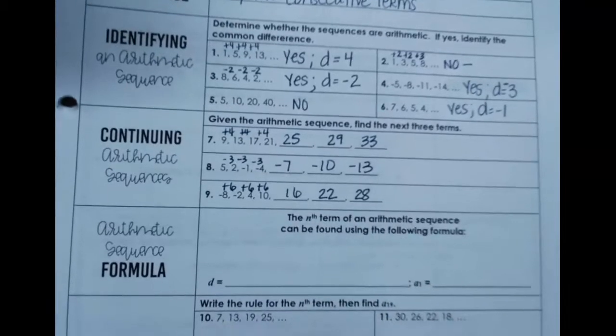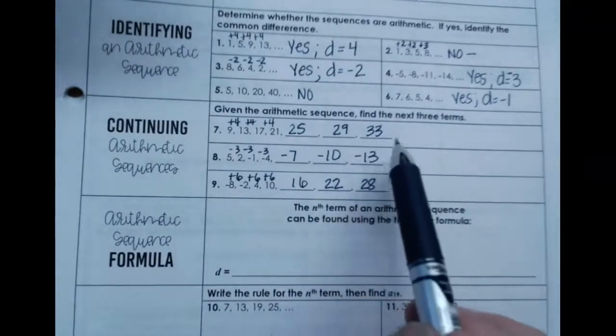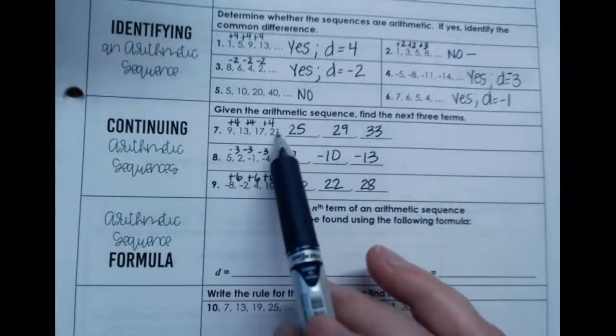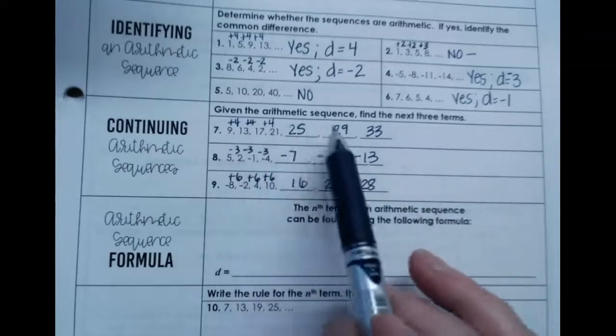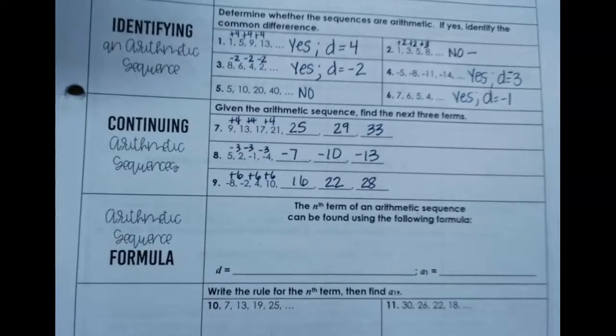All right, when we want to write a formula, so what if I wanted to know the 100th term out? So this is the first term, the second term, the third term, the fourth term. But if I want to know the 100th term, I don't want to keep doing this same process all the way out to 100 terms out. So what we can do is there's a formula to help us do this.